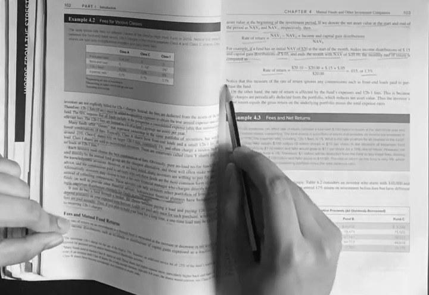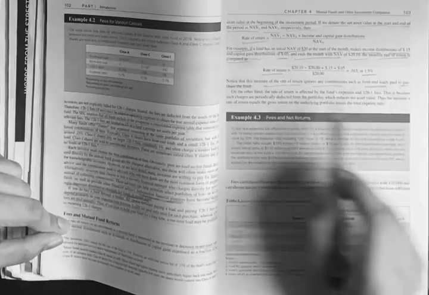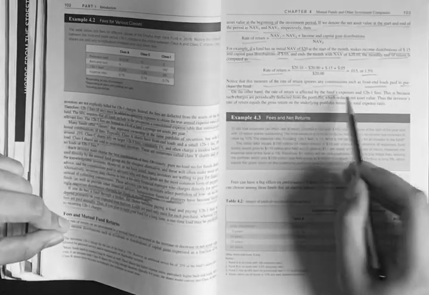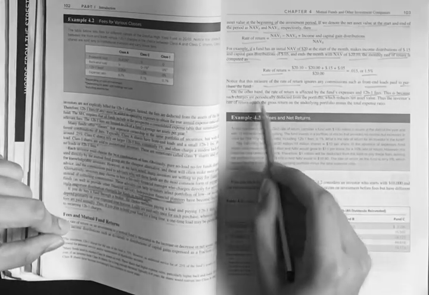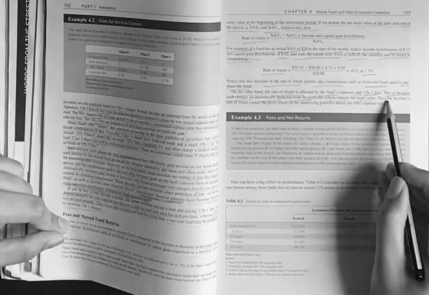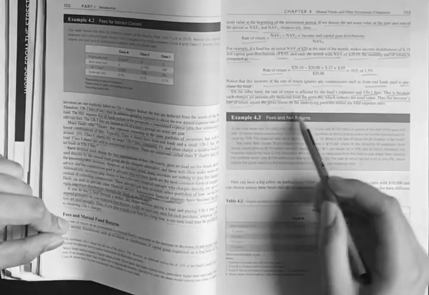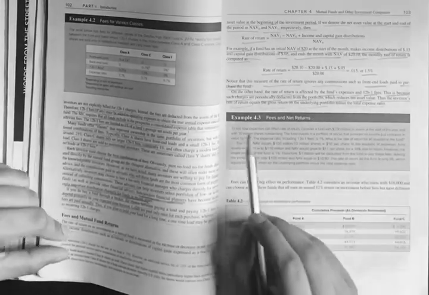Notice that this measure of rate of return ignores any commissions such as front-end loads paid to purchase the fund. On the other hand, the rate of return is affected by the fund's expenses and the 12b-1 fees. This is because such charges are periodically deducted from the portfolio, which reduces the net asset value. Thus, the investor's rate of return equals the gross return on the underlying portfolio minus the total expense ratio.